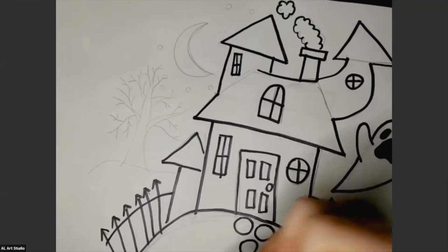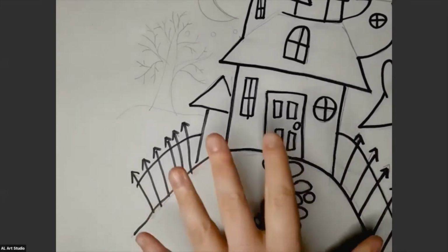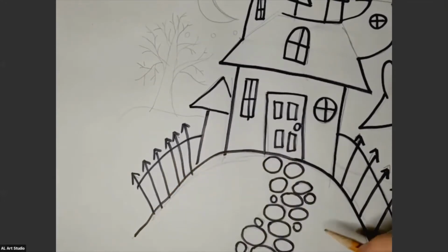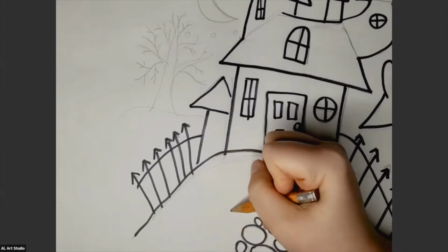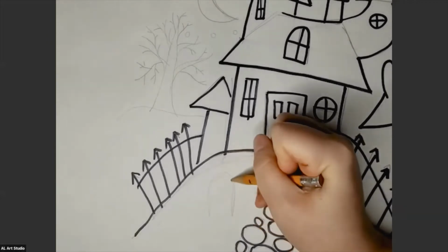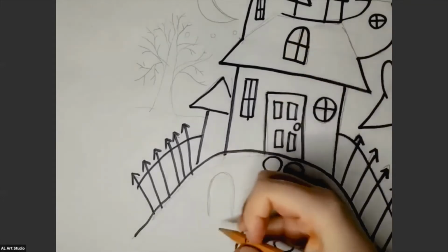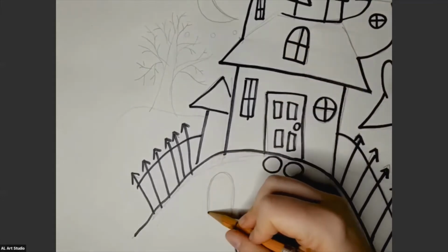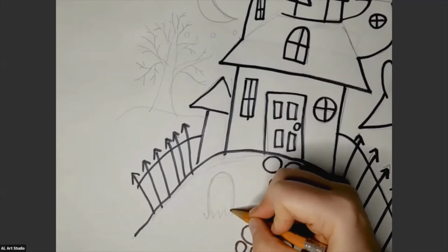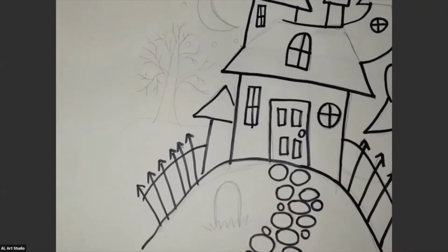You know what would be a fun detail to add down here in the hill? Grass. Yeah, we could add some grass. I think in the original one there was a little tombstone here. I'm gonna show you how to do that too. So it starts out like an arch, but then instead of a flat line for the bottom, I'm going to do a jaggedy zigzag line to make it look like it's coming up out of the grass.